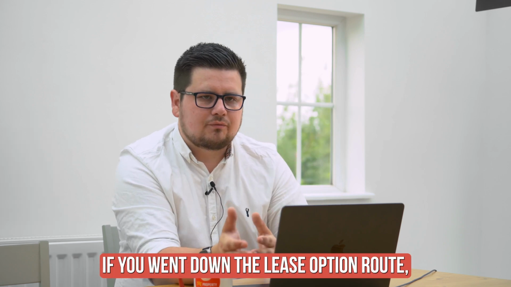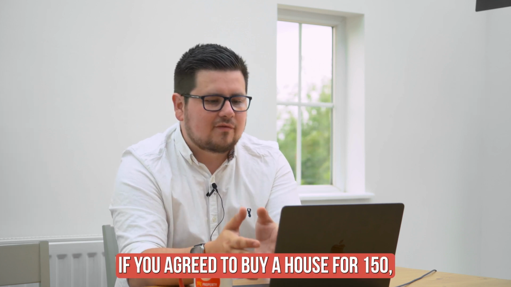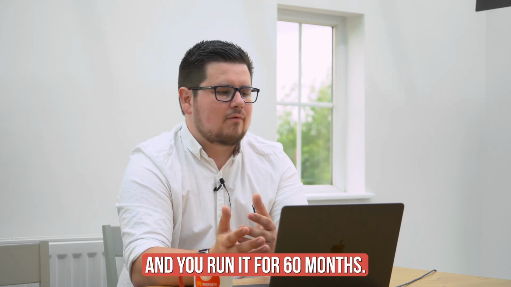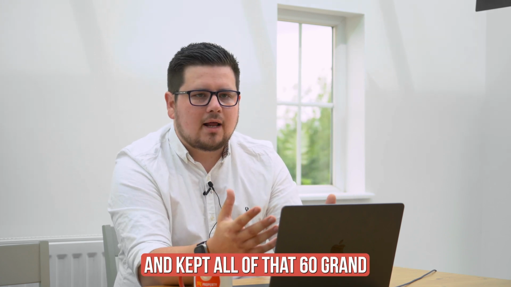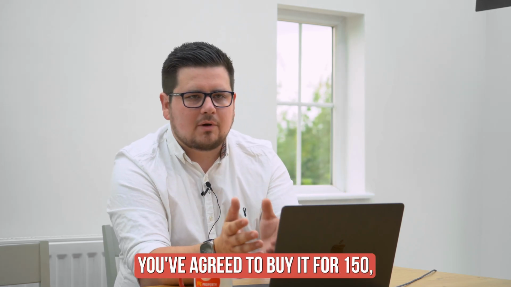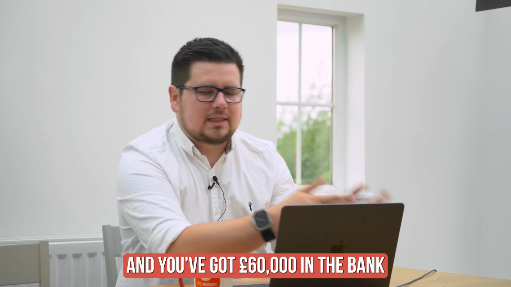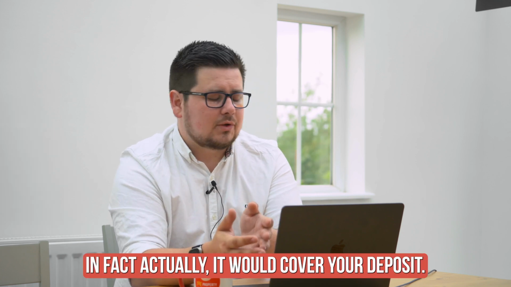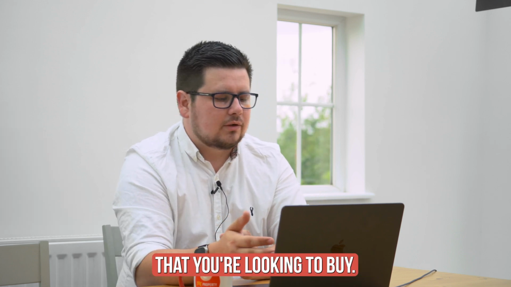If you went down the lease option route, you've got a couple of options as well. One, if you agreed to buy a house for 150 and then you ran it as an HMO, for example, and you were netting, say, £1,000 a month and you ran it for 60 months, let's say you were really, really savvy and kept all of that 60 grand and put it to one side. Let's say nothing went wrong with the property whatsoever. Come the end of that, you've agreed to buy it for 150, you do your 75% buy-to-let mortgage or HMO mortgage on it, and you've got £60,000 in the bank that you can then put towards your deposit. In fact, it would cover your deposit. So in that sense, you've actually self-generated your deposit from the property that you're looking to buy.